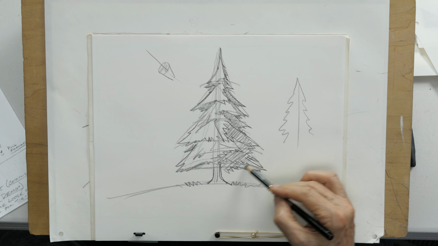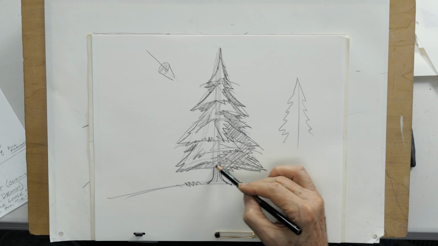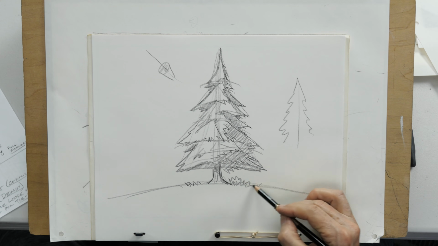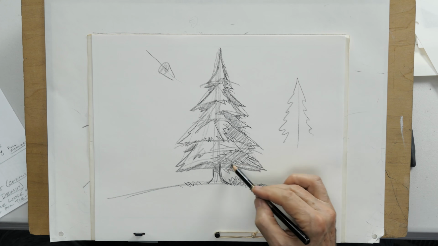Which would add more depth to the tree. And then underneath, you would see cast shadow underneath the trunk. And then everything in back of the tree would also be in shadow.